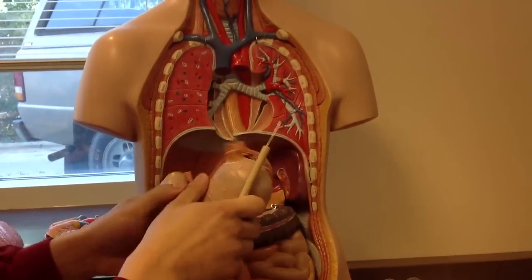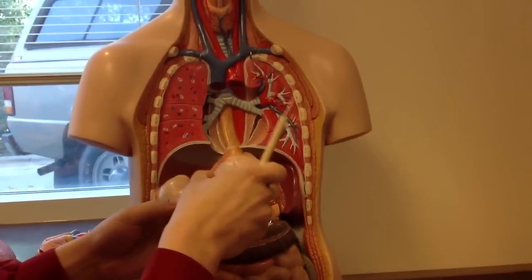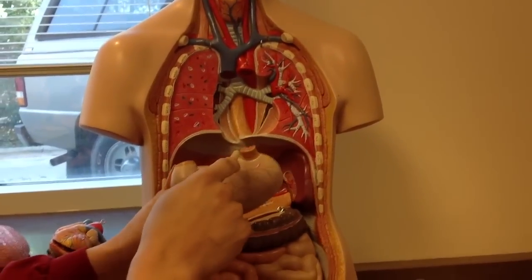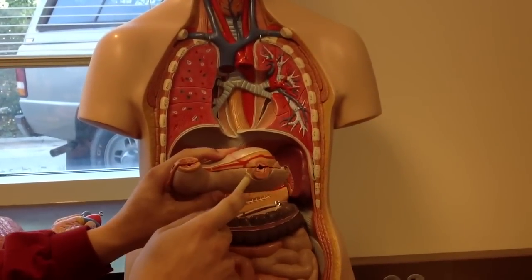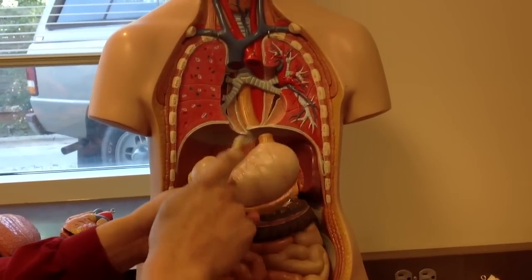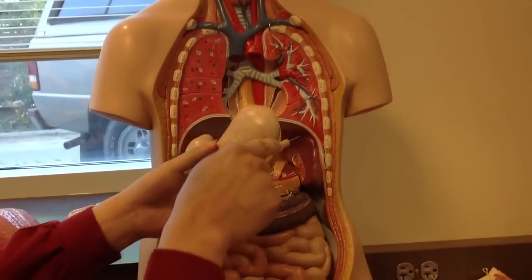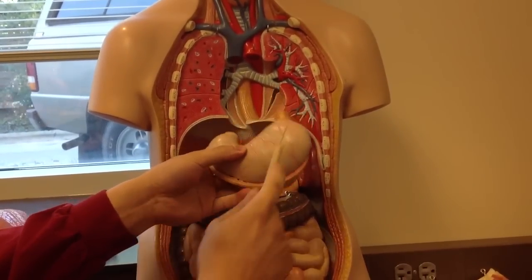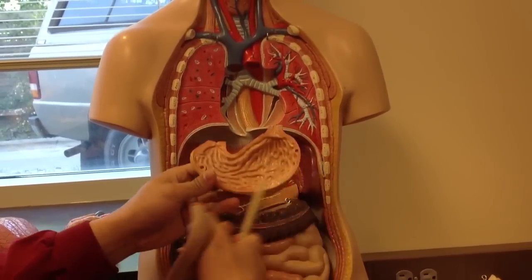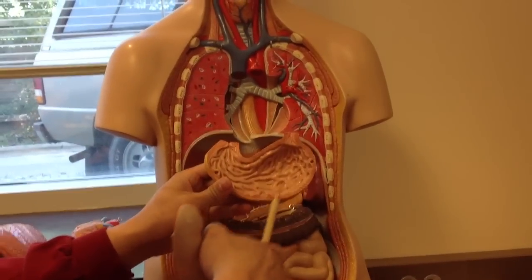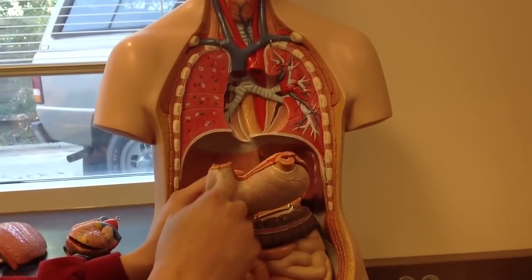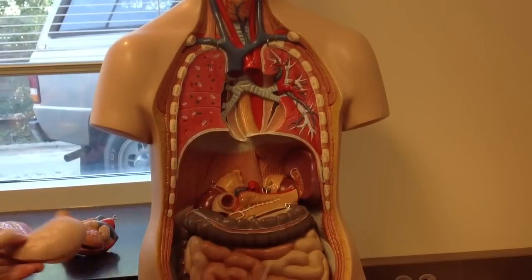So what you have in the stomach here is the cardiac region, the cardiac sphincter, the fundus, the lesser curvature, the greater curvature. This entire area is the body of the stomach. If you look inside, these bumps here are the rugae. And this end is the pyloric sphincter that connects to the small intestine.